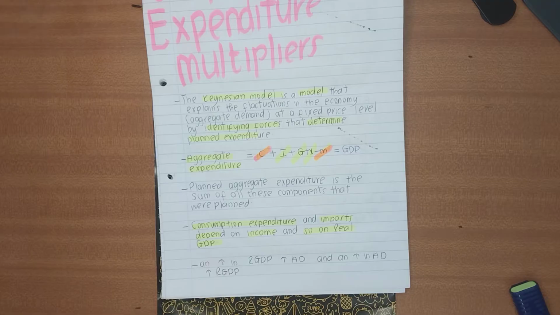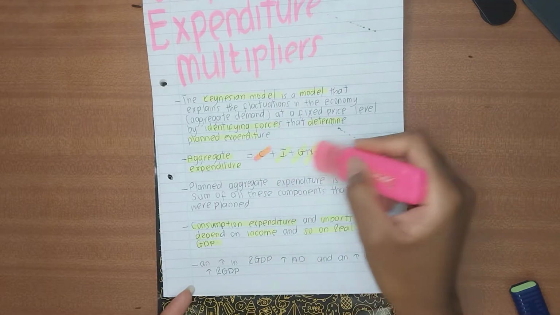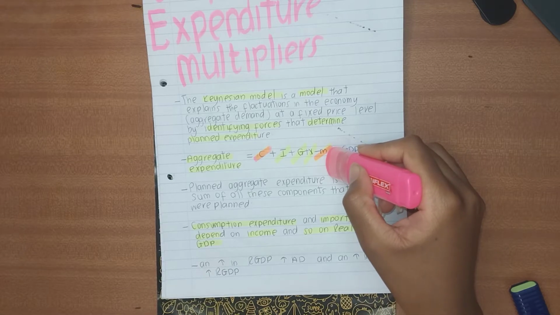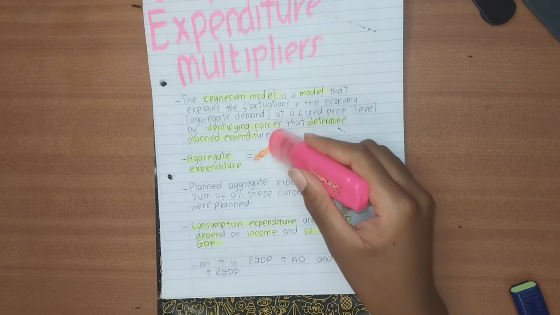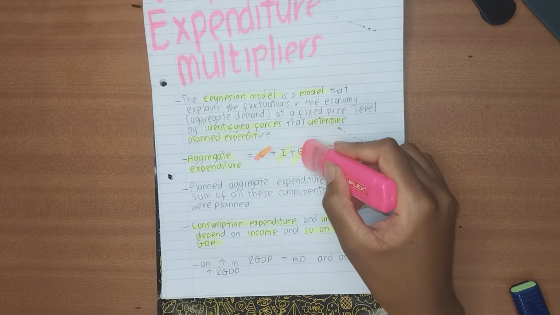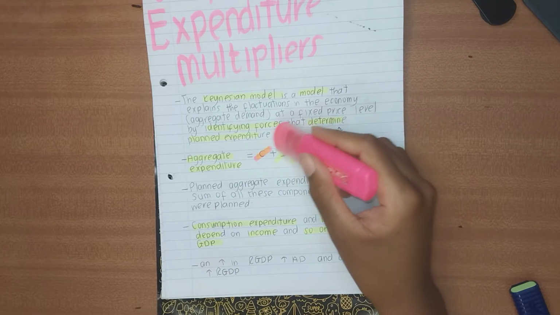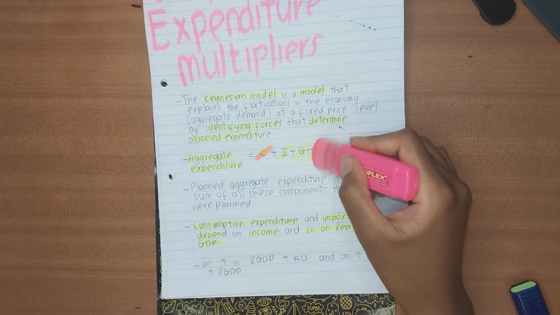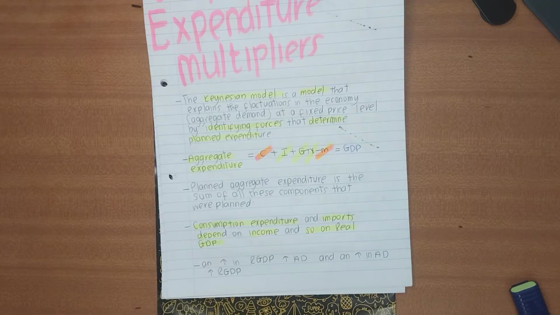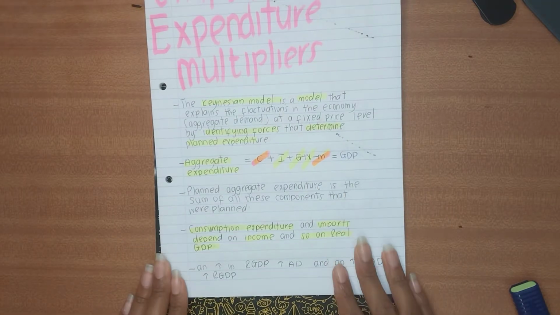So you'll see that as we continue, consumption and imports are going to give us what we call induced spending, whereas investment, government, and exports are going to give us autonomous spending. And these three are independent of disposable income and independent of real GDP. So let us continue.